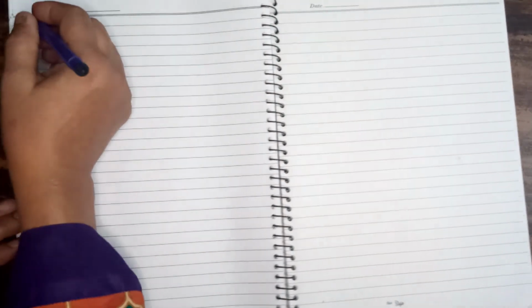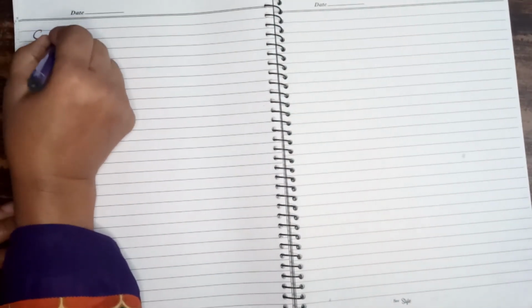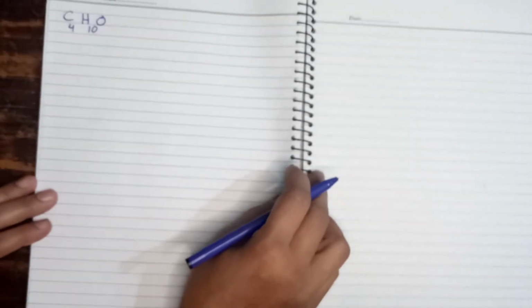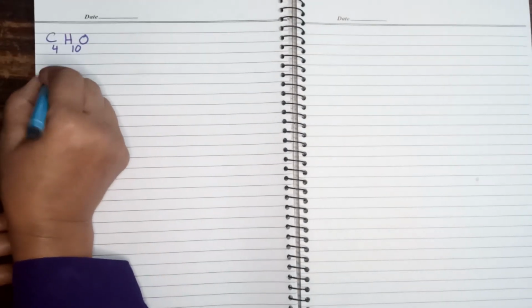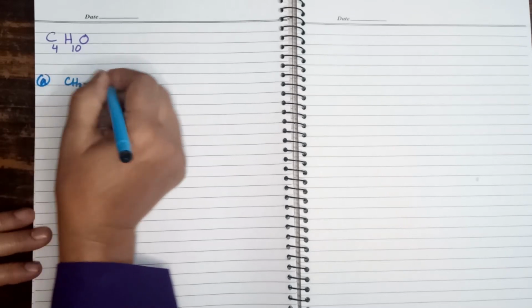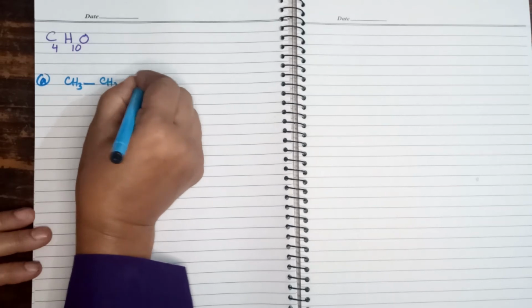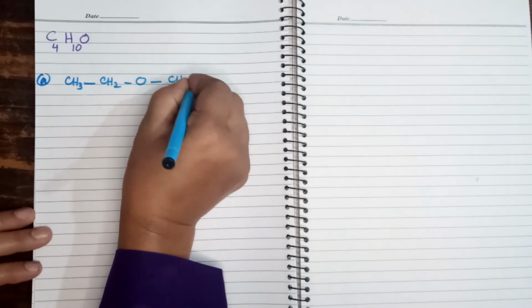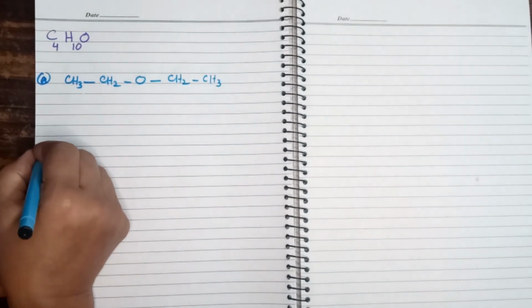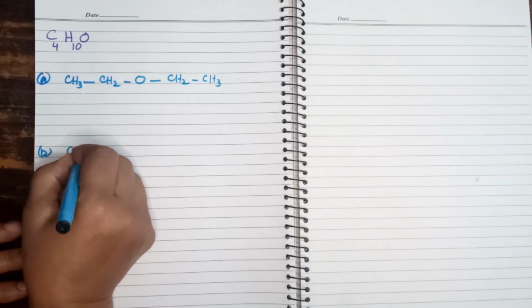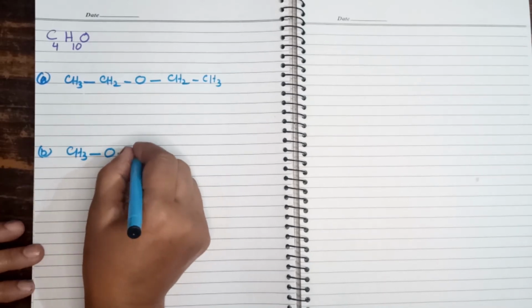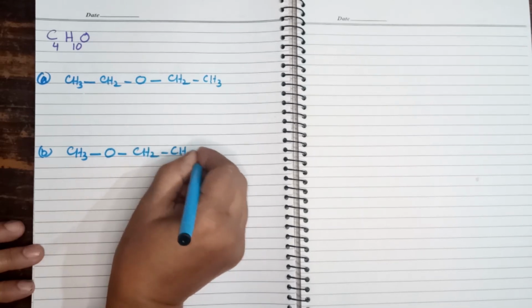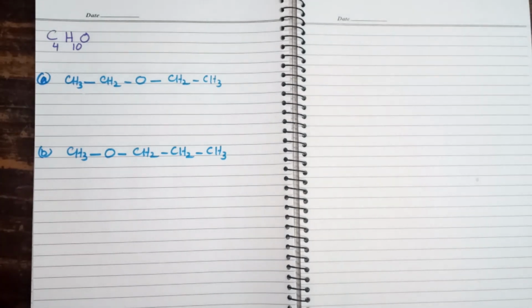Let's see a molecule which is made up of 4 carbon atoms. The formula will be C4H10O. This is the molecule. Let's see how many structures are possible. Right? Let's see the first structure. The structure will be CH3, CH2, O, CH2, CH3. The second structure, CH3, O, CH2, CH2, CH3. Right students?